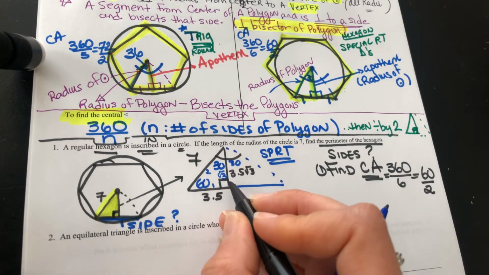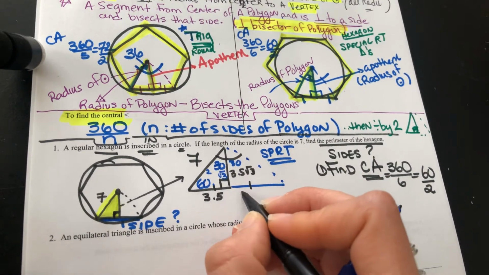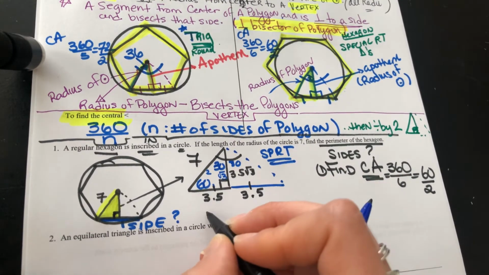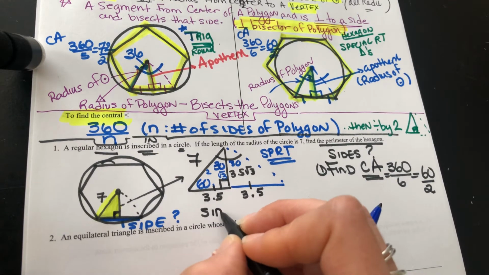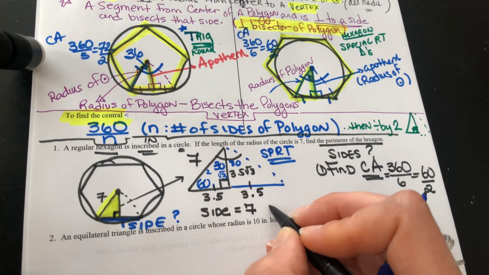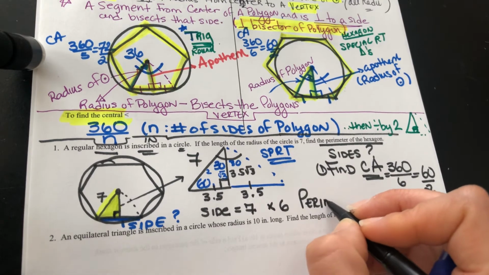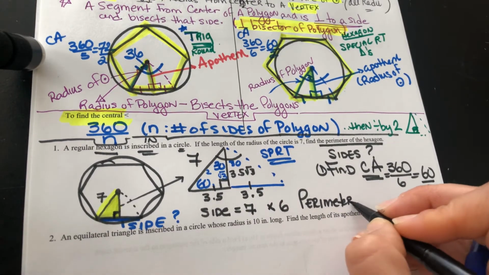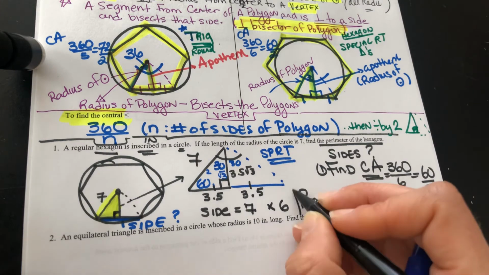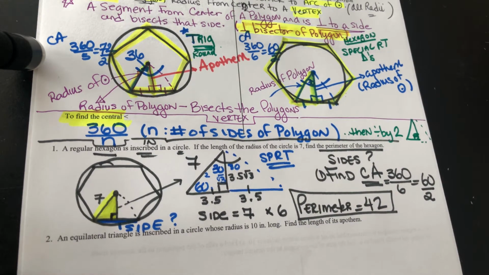And again, the apothem also bisects the side. So if this is 3.5, this is 3.5, which means a side of the polygon is 7. There are 6 sides, so let's times it by 6. Perimeter, 42. Question is done. Again, these are just really basic questions for you guys to understand how I'm working with your apothem and finding your values.